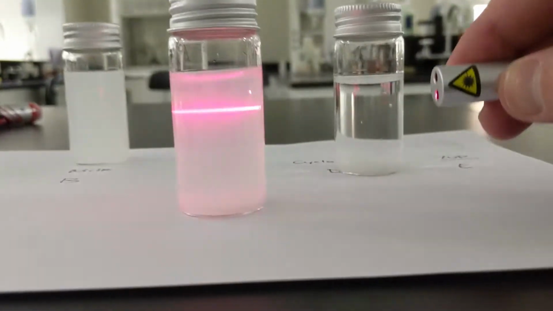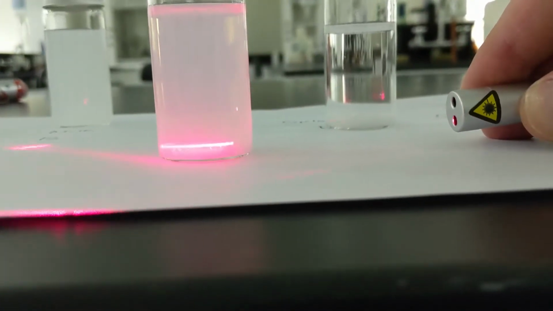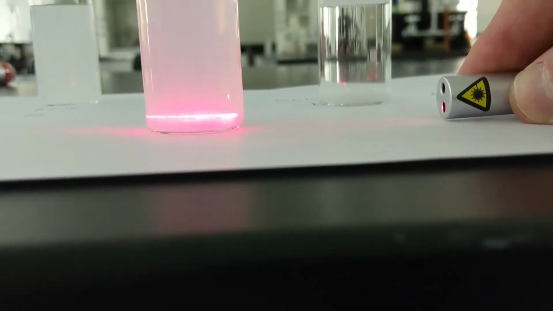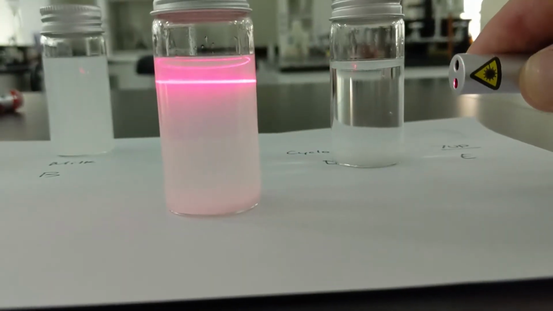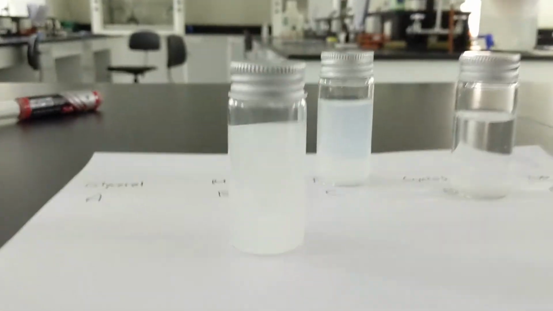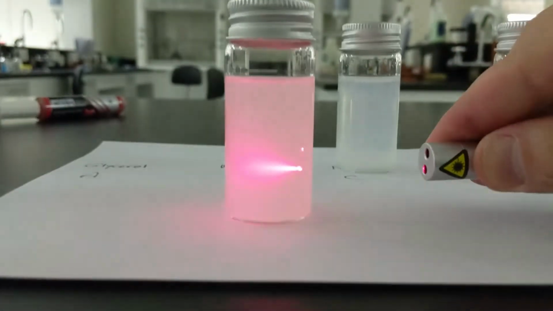And again, you can still see the difference between the top of this one and the bottom of this one. The bottom of this one, I can barely get my laser through it because there's so much solid, but at the top it becomes a little easier. And then milk, the same at the top, the same at the bottom. It's completely dispersed throughout this solution.